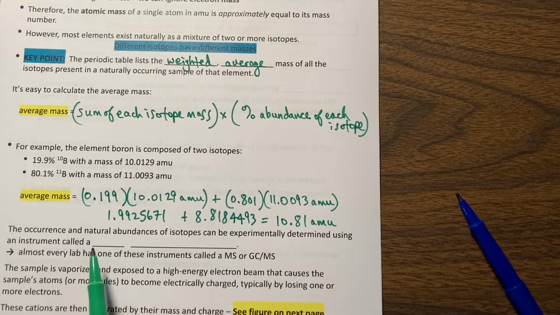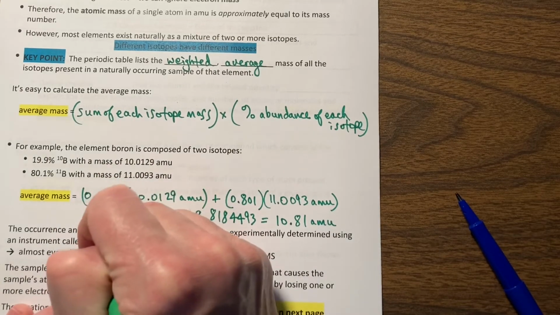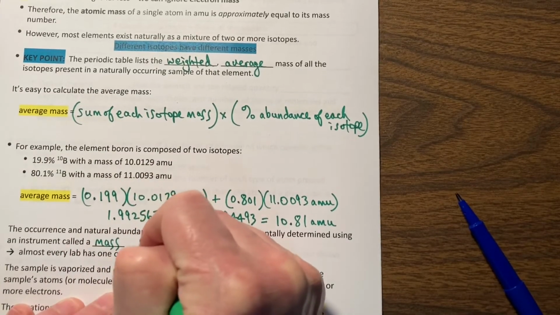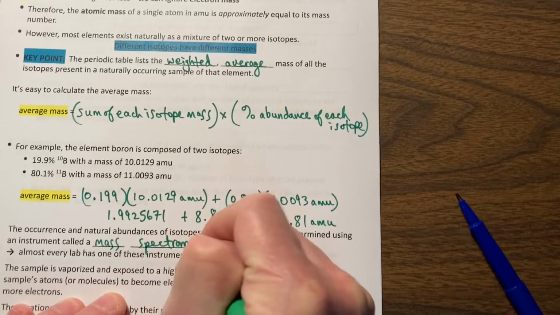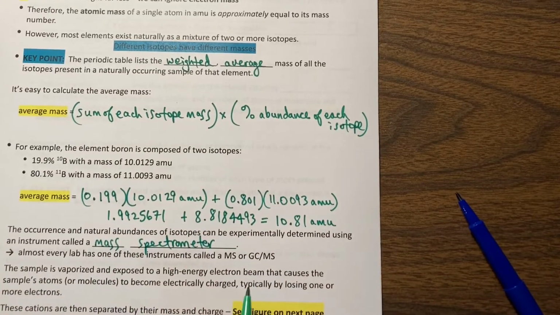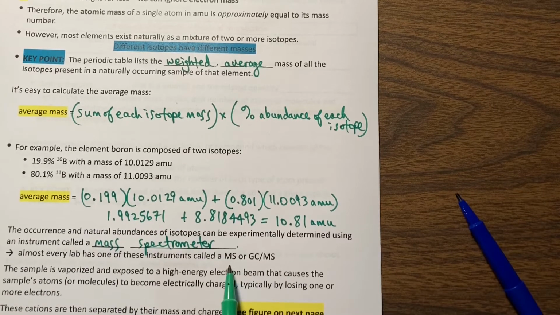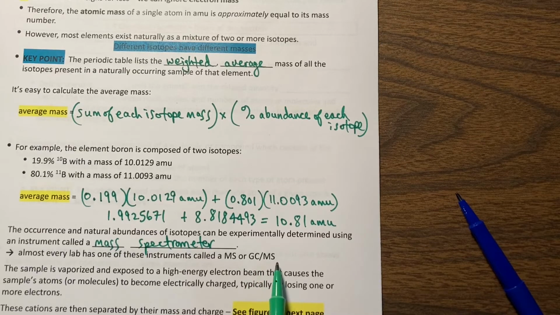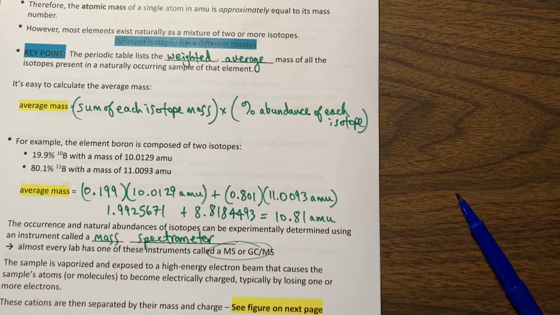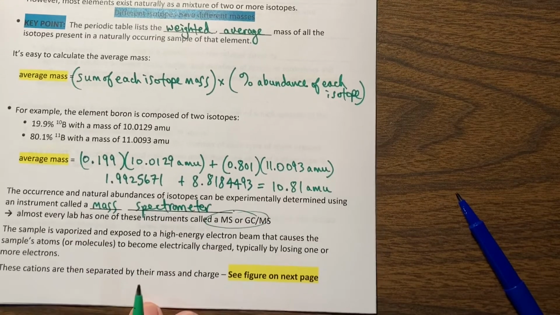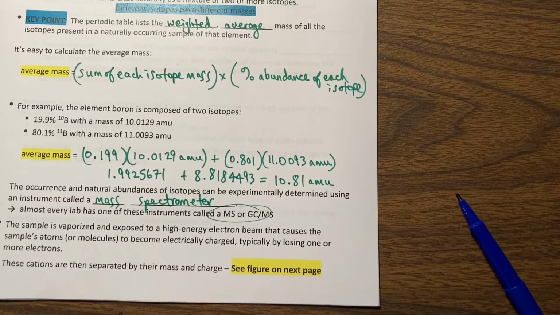The occurrence and natural abundances of isotopes can be experimentally determined, as I said, using this mass spectrometer. Almost every lab in the world has one of these, and they use the acronym MS, or GCMS, which stands for gas chromatography mass spectrometry. We have these instruments on the 4th floor of Halsey on the Oshkosh campus, and we use them all the time for analyzing materials.